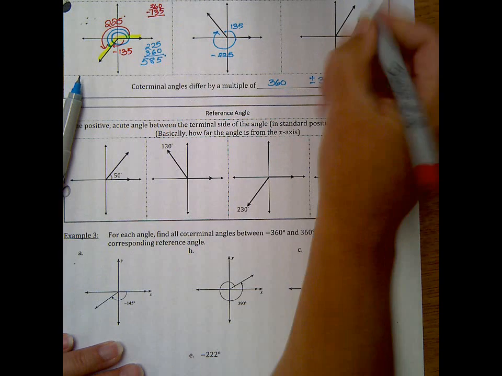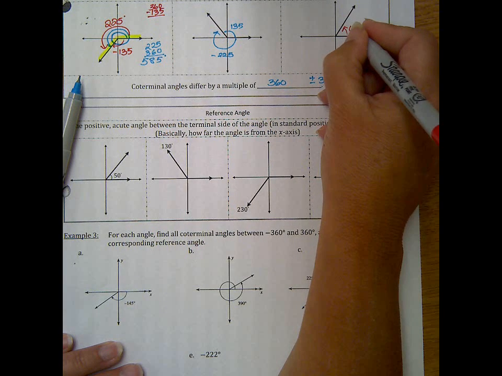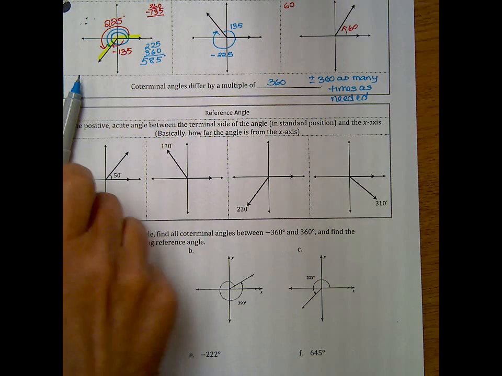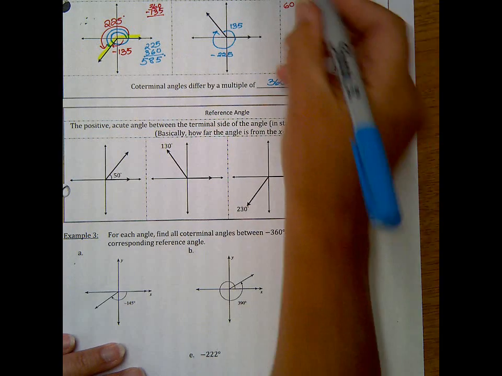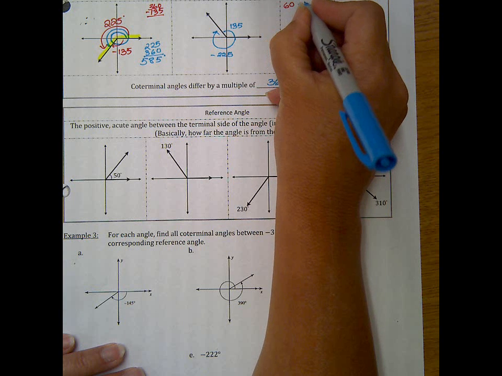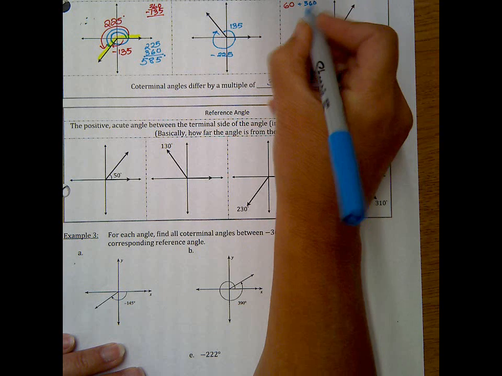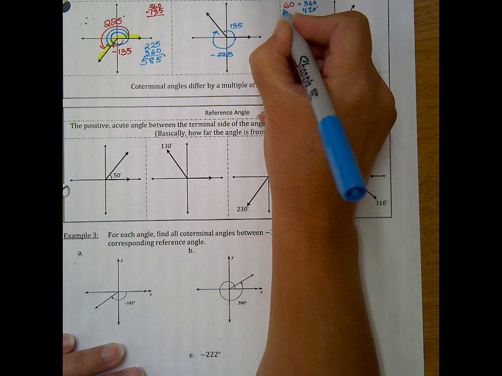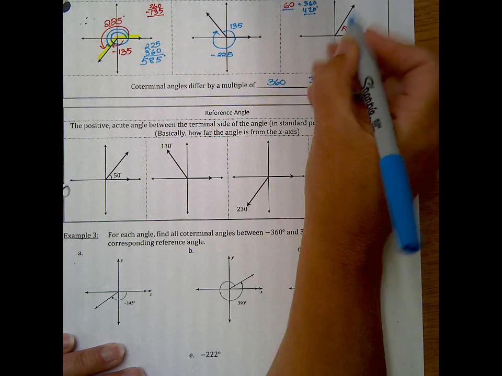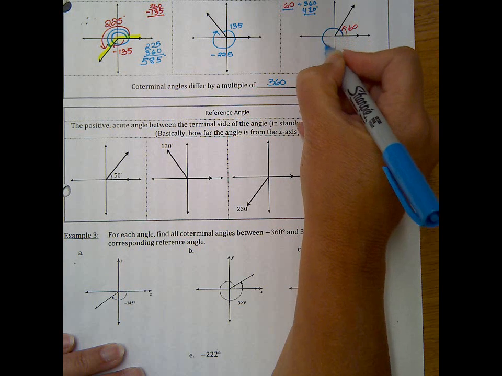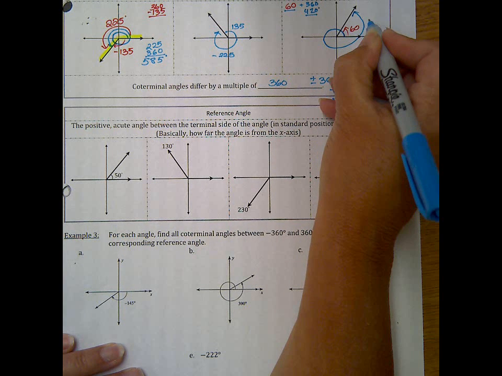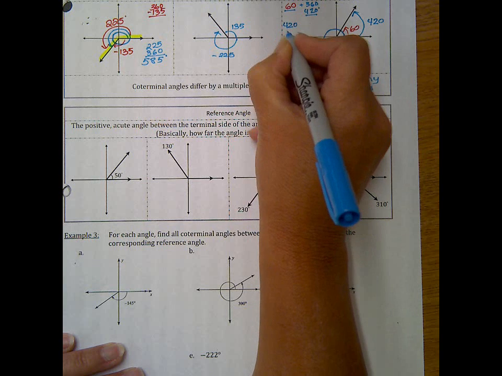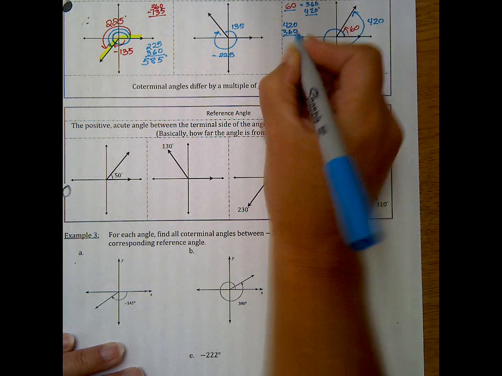And this one, let's say this one's 60 degrees. So 60 degrees is coterminal to, let's add 360. If I add 360, I get 420. So 60 is coterminal to 420. So 420 would be going all the way around and back to there. I could add 360 again, so 420 plus another 360 would be 780.